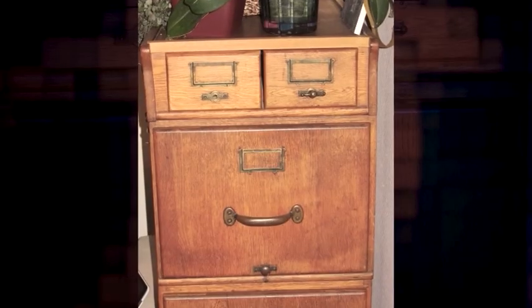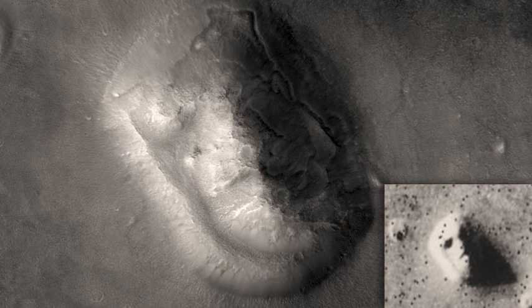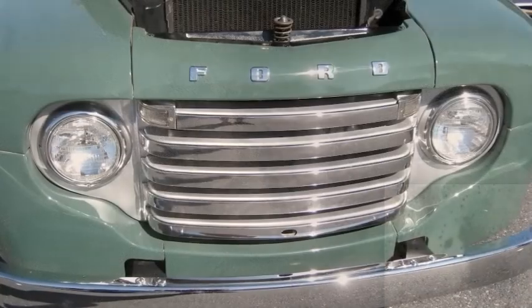Pareidolia. This is a bias that causes us to see faces and recognizable shapes where they don't actually exist. Pareidolia is the tendency to perceive meaning from vague and random stimuli, usually in the things we see. The most common expression of pareidolia is perceiving faces in inanimate objects. This happens for a couple of reasons.